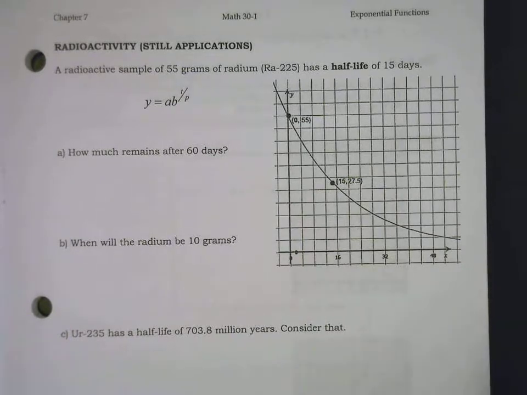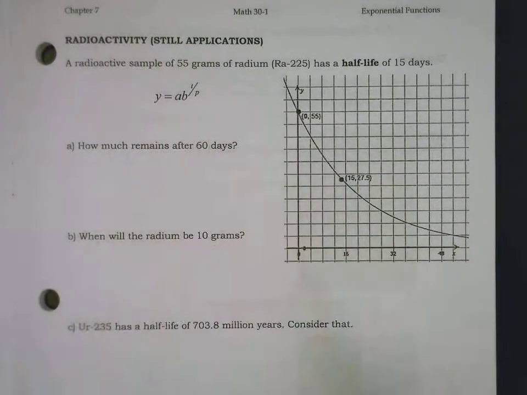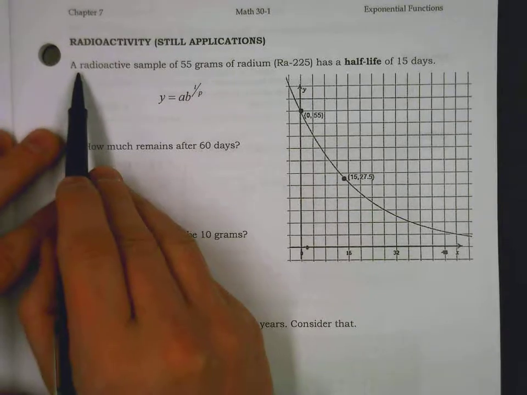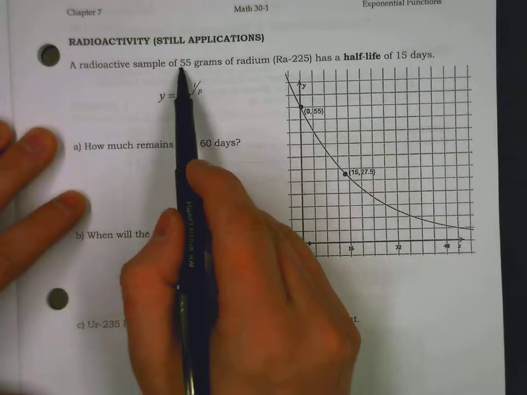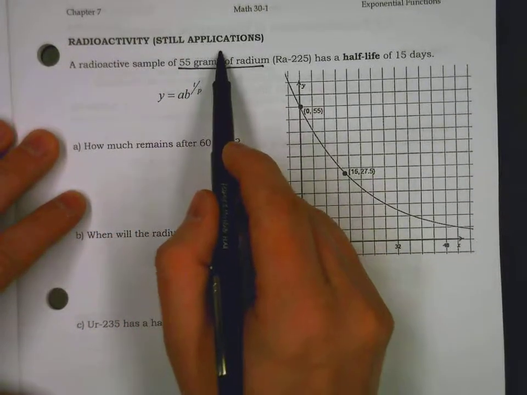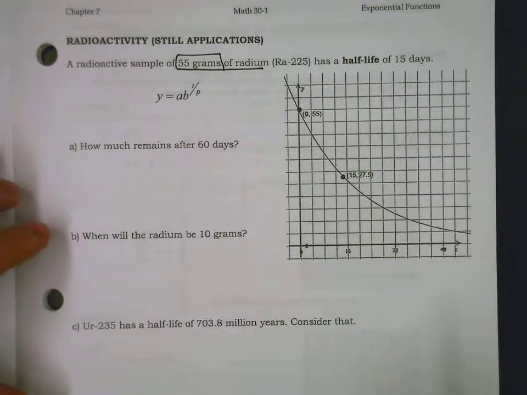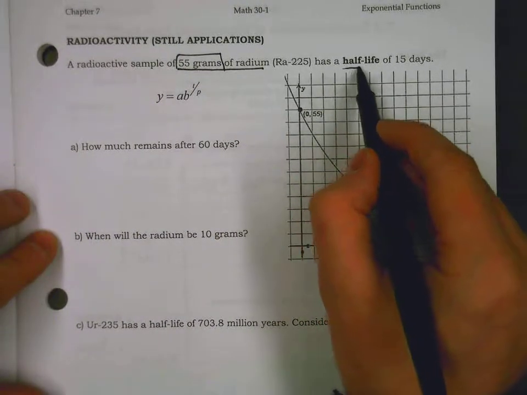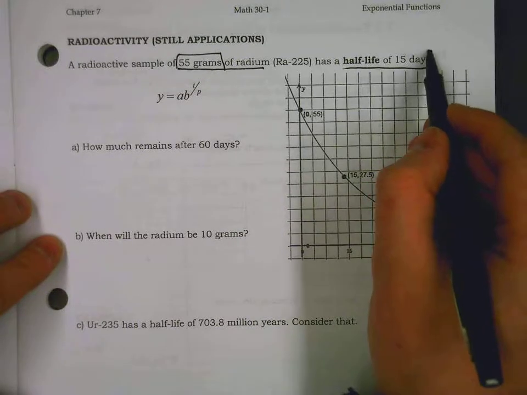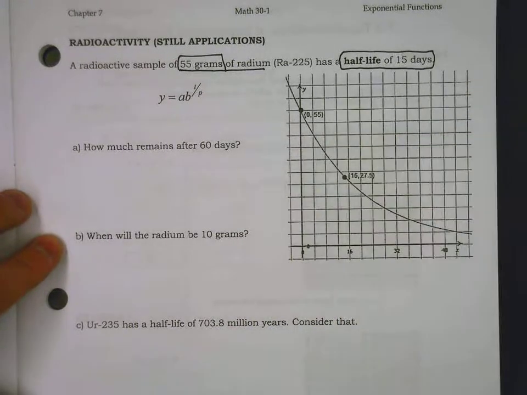The last one to really actually try to work on is still an application, but this time about radioactivity. And it's a really interesting conversation to talk about how radioactive material breaks down. So in this example, we've got a radioactive sample of radium-225, and we're going to start with 55 grams. We're going to say that its half-life is 15 days. And if you've been in some physics classes, this makes a little bit more sense.